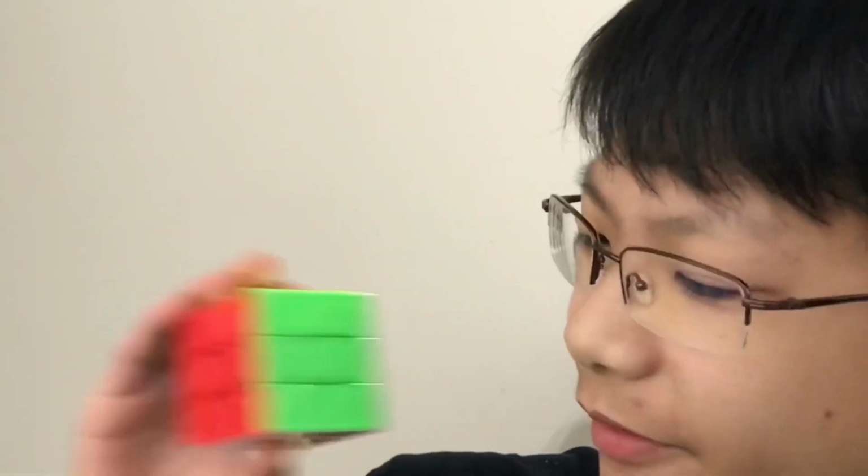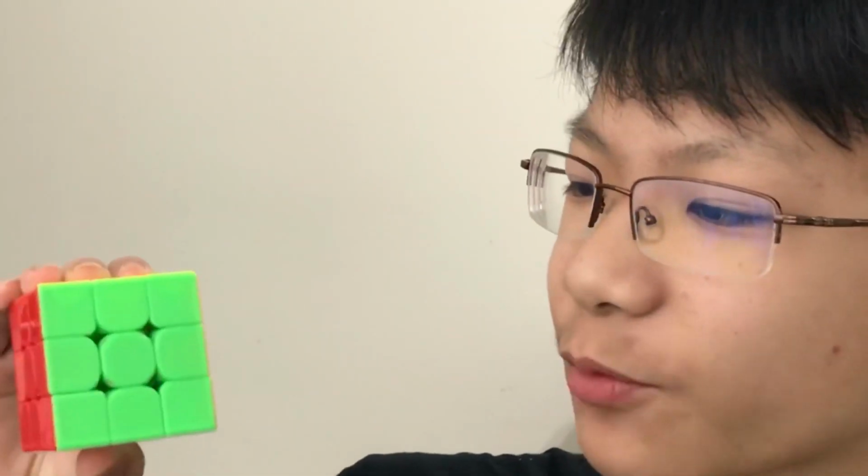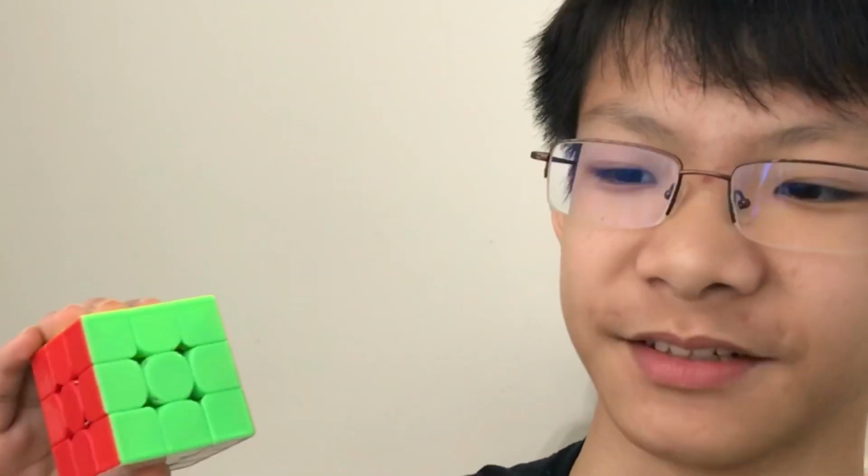Hey there, Hyper here. We all know that a 3x3 has over 43 quintillion possible permutations. But how many combinations does the GAN 356X Infinity have? There's no way it can be infinity, right?